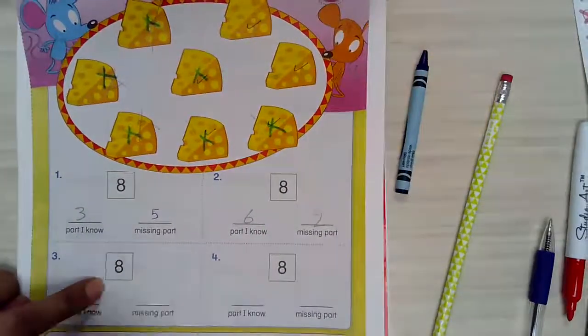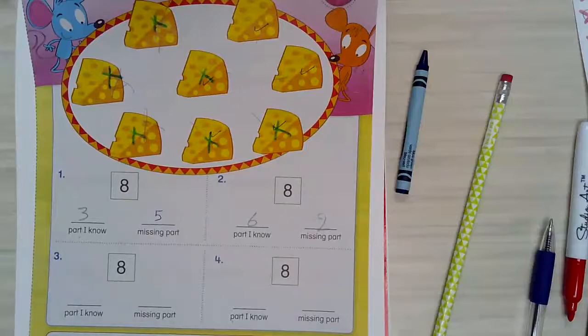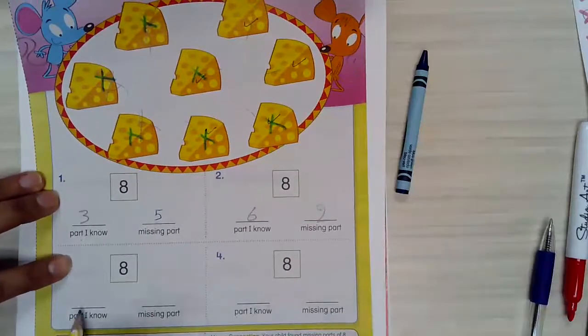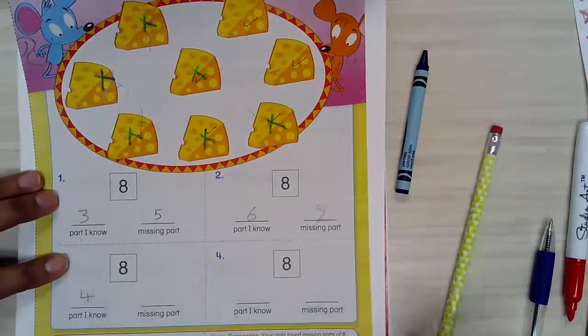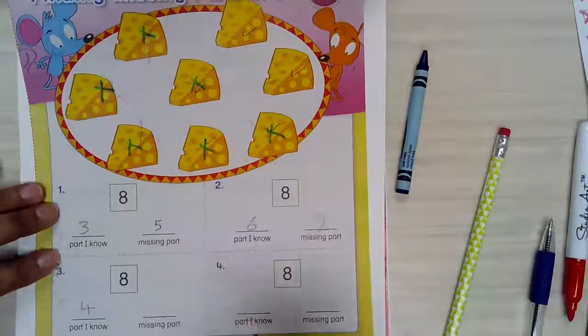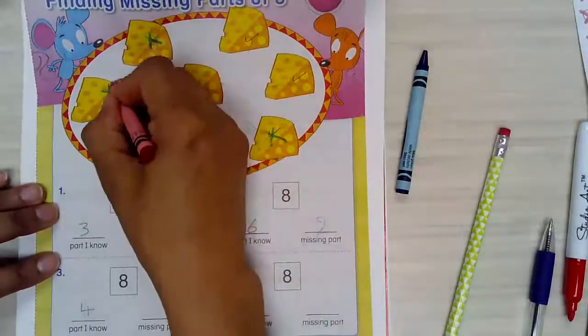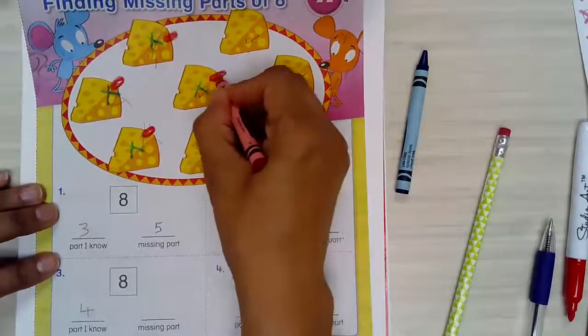All right, so I'm going to use different crayons to do 8, and I'm going to use my red crayon. How many do I know? What's the part I know? I will say 4. That means I need to mark 4. So I'm going to make a circle here. 1, 2, 3, 4.